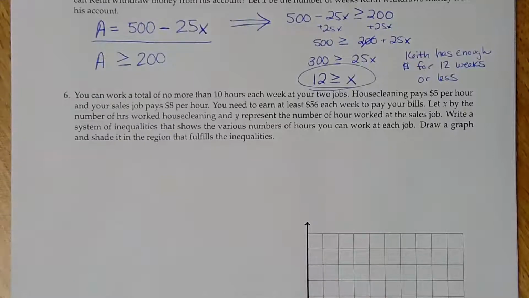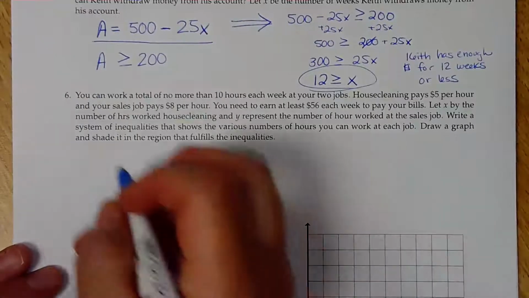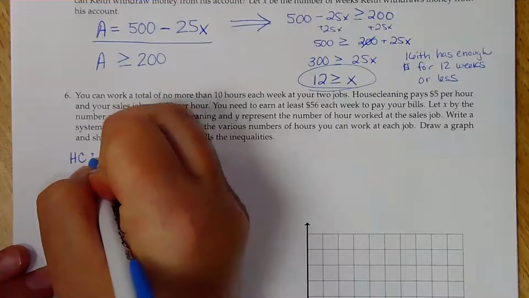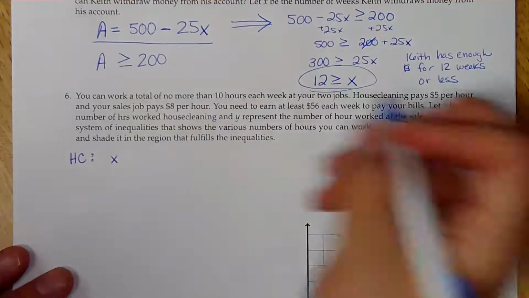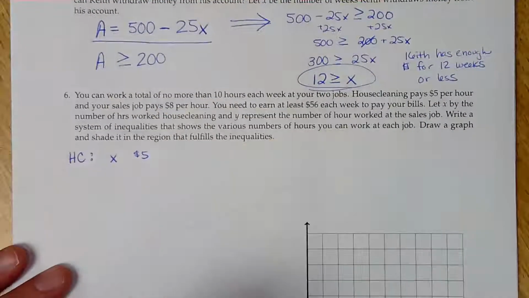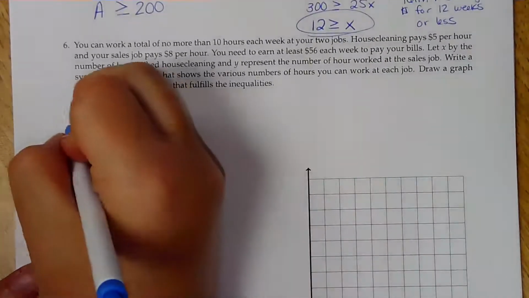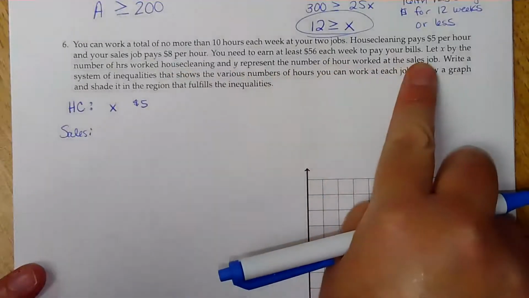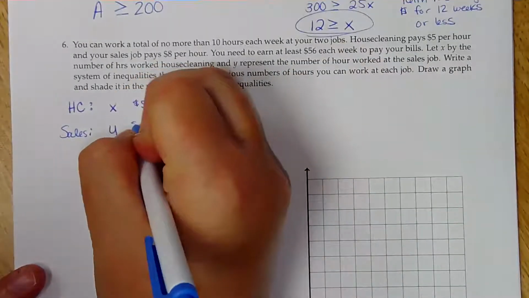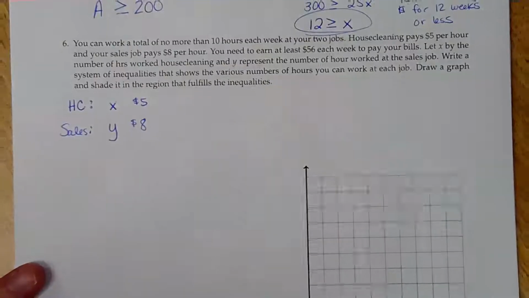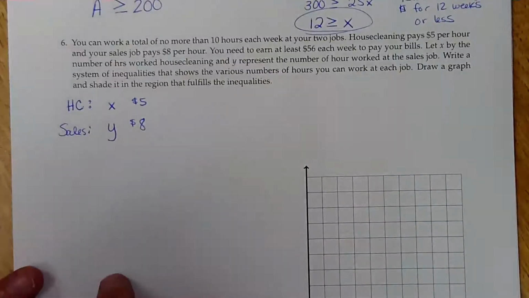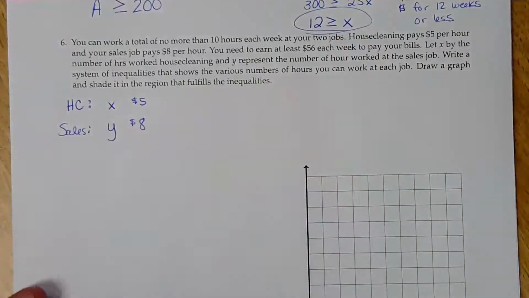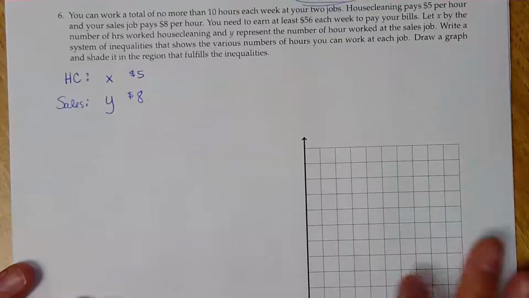We're going to let X be the number of hours worked house cleaning. So let's put HC for house cleaning. We're going to use the letter X for the number of hours, and you make $5 an hour at that job. And then the sales job, it says Y is representing the number of hours worked at your sales job. And that job pays you $8 an hour. And we're going to write a system of inequalities that shows the various numbers of hours you can work at each job. And we're going to work on this graph.